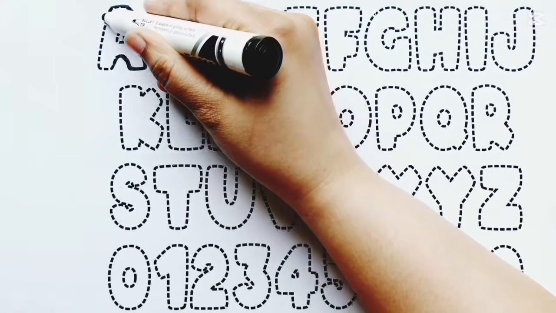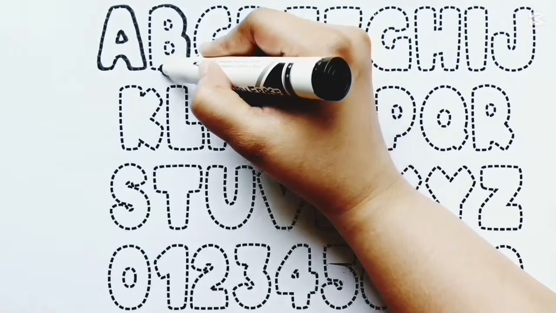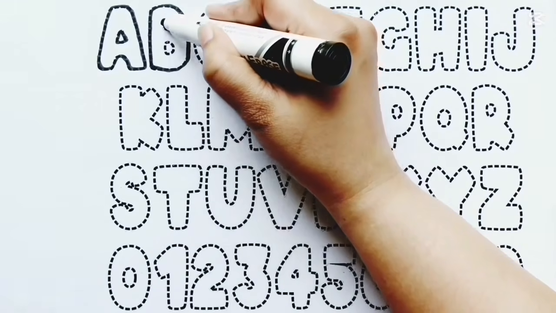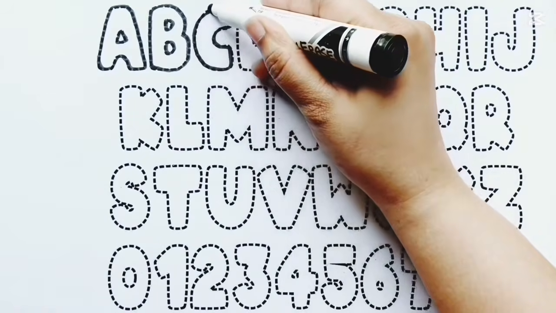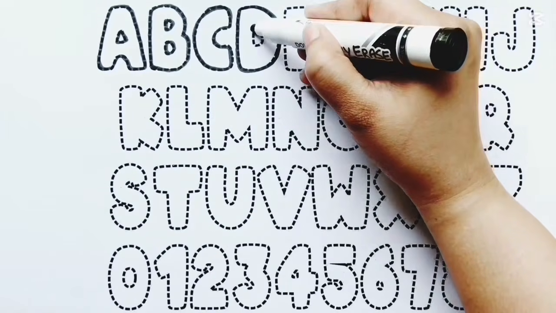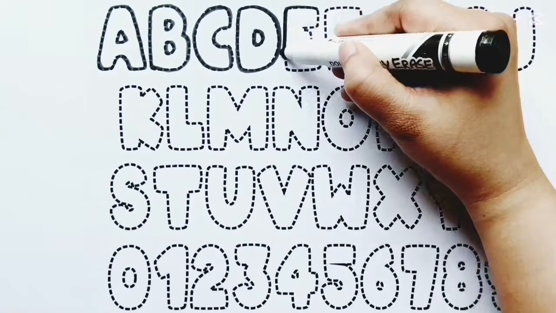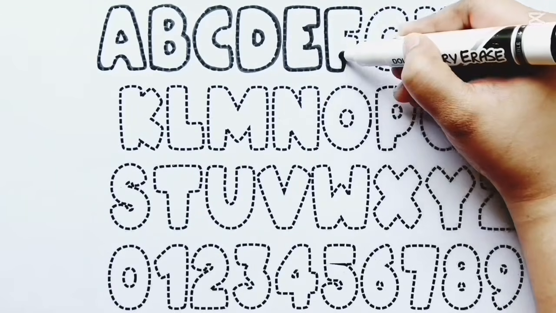Capital letter A for apple. B for banana. C for cake. D for doll. E for elephant. F for fish.